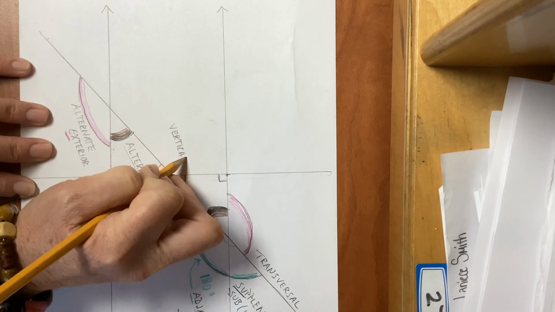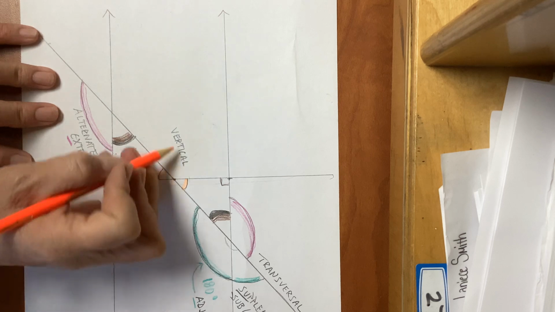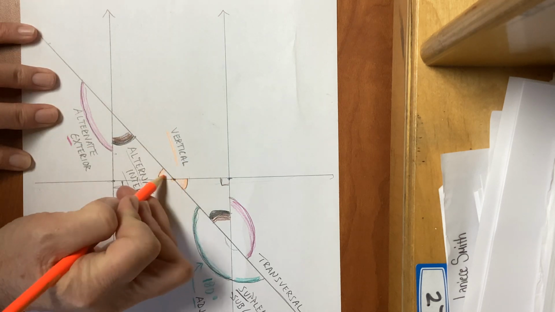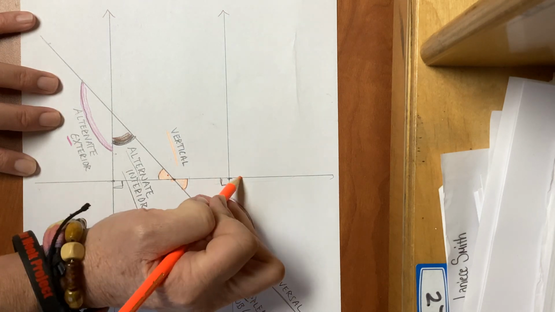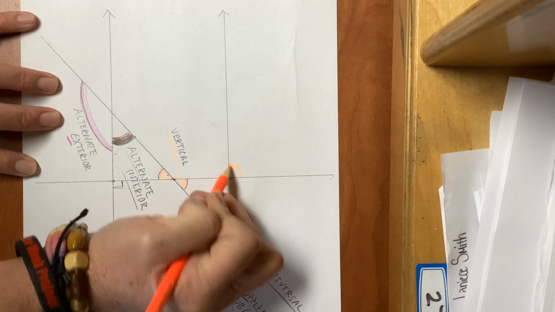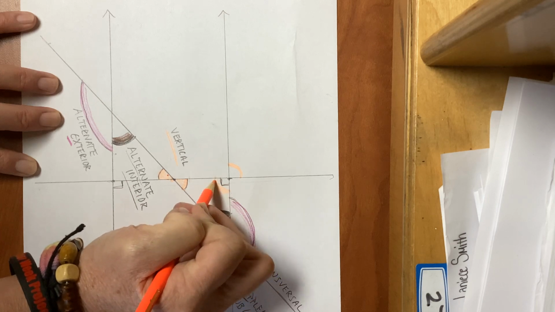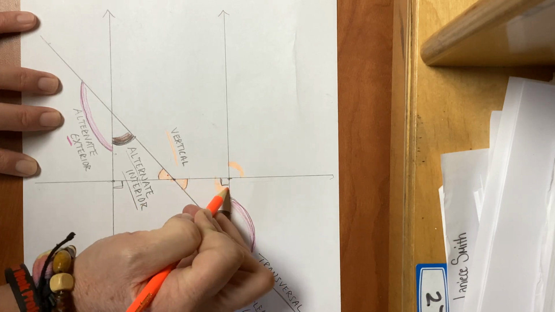Just think of them as two slices of pizza that meet at the point. So here we have two vertical angles. But again, vertical angles can be anywhere on the drawing. There's another pair here. We can go ahead and mark those just to illustrate. Okay, these are also vertical.